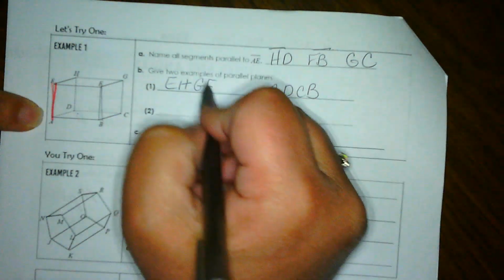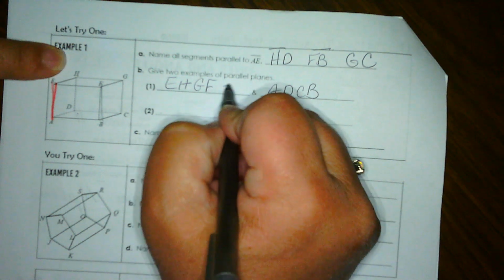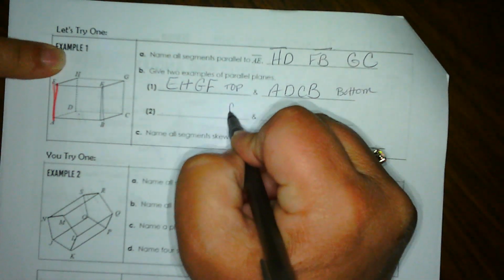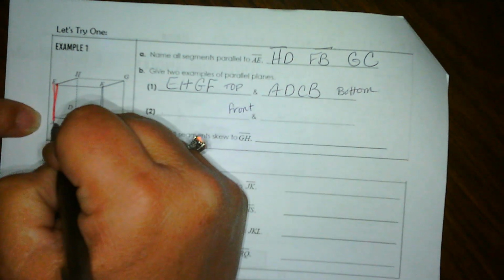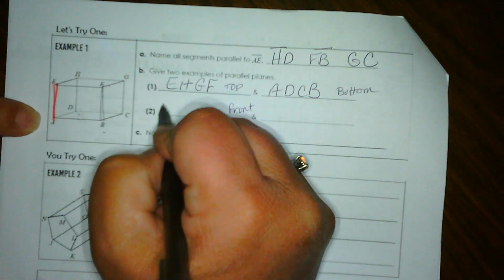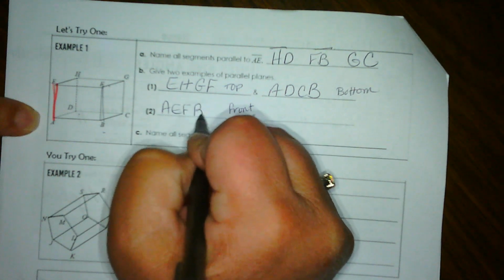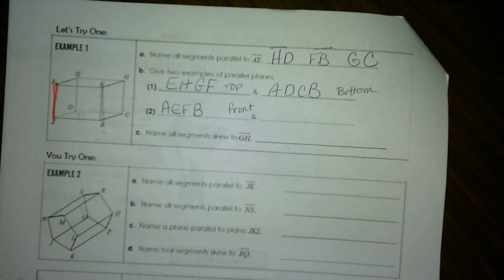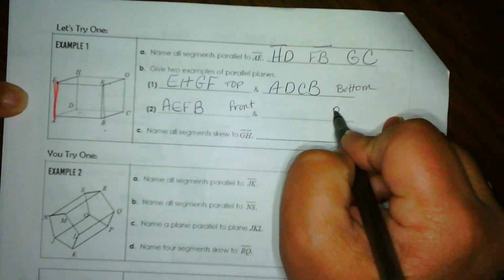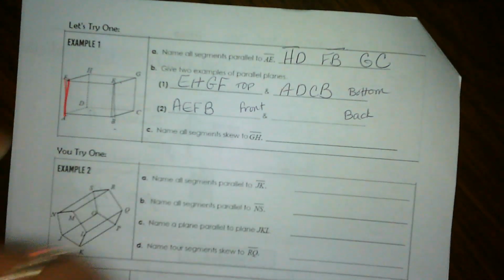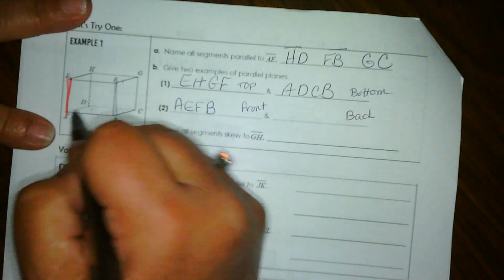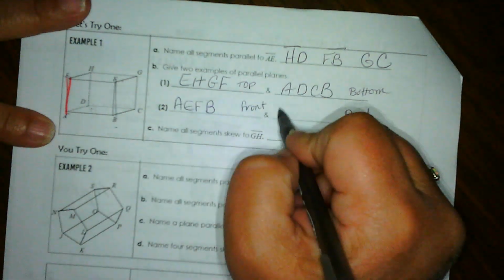Let's start here. This is the back. This was the top. This was the bottom. Let's talk about the front of the box. If I want to name it, I'm going to go AEFB. Could I have gone ABFE? Yes. I mean, it doesn't matter. Could I start at a different letter? Yes. And then the back of the box, see if you can name it on your paper. Doesn't matter where you start. Even though I started with A here, I don't have to go back here and start with D.